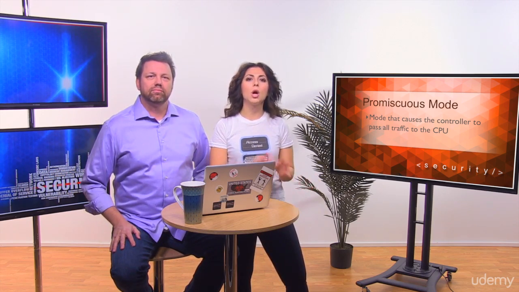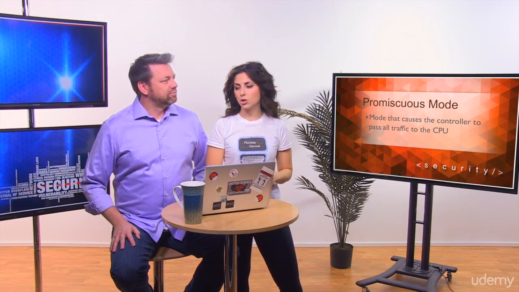Interfaces are placed into promiscuous mode by software bridges often used with hardware virtualization. And in IEEE 802 networks such as Ethernet, Token Ring, and IEEE 802.11, each frame includes a destination media access control address or MAC address. In non-promiscuous mode, when a NIC receives a frame, it normally drops it unless the frame is addressed to that NIC's MAC address or is a broadcast or multicast frame.